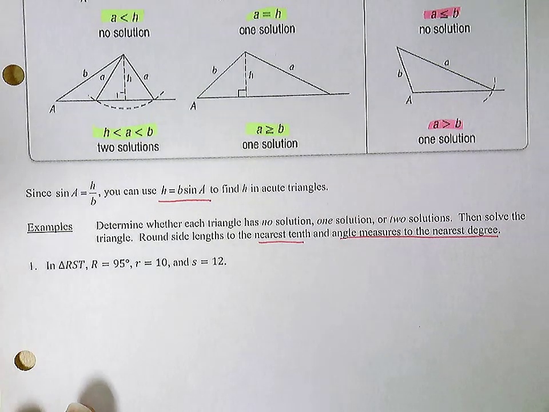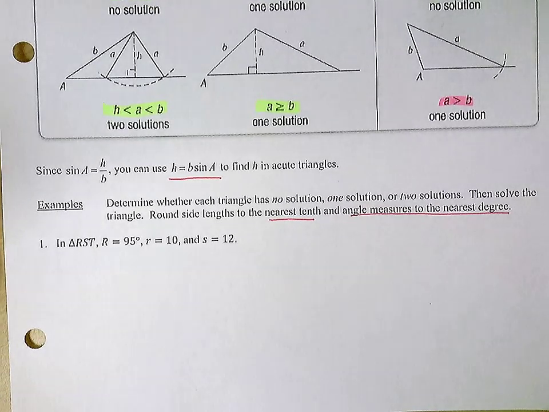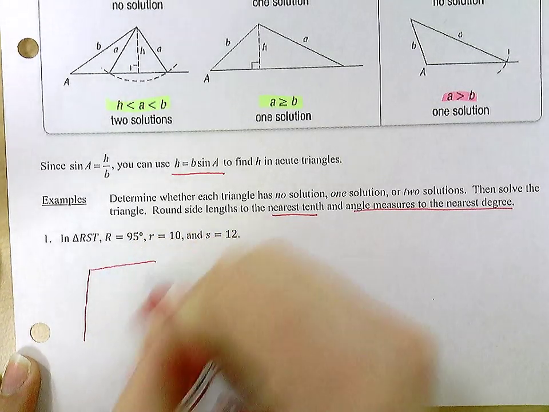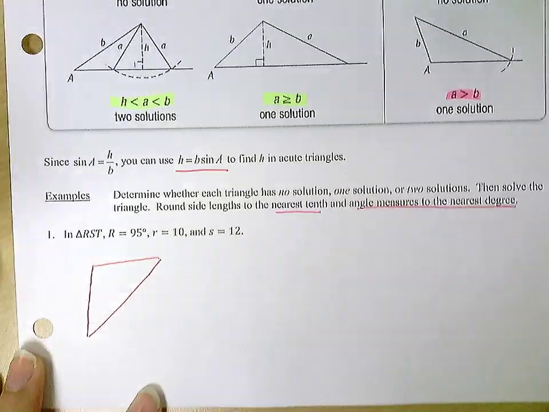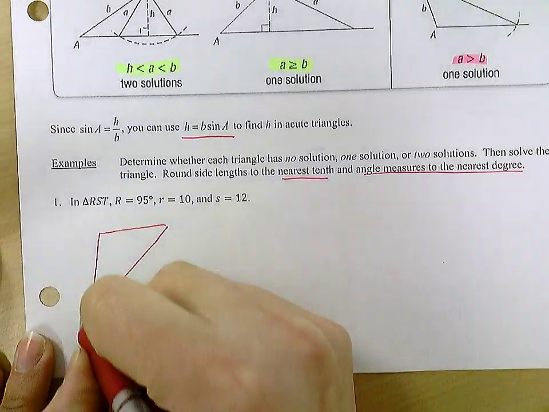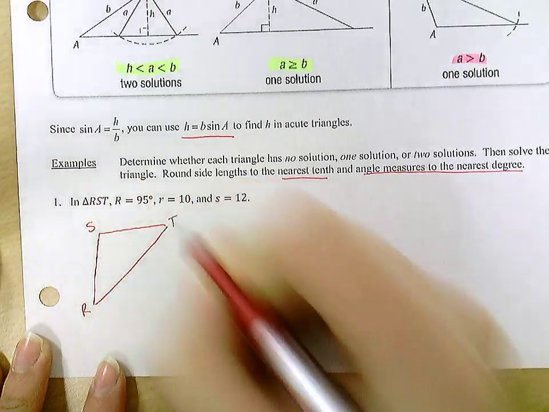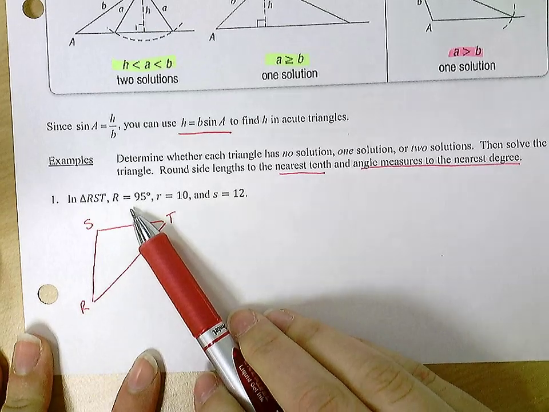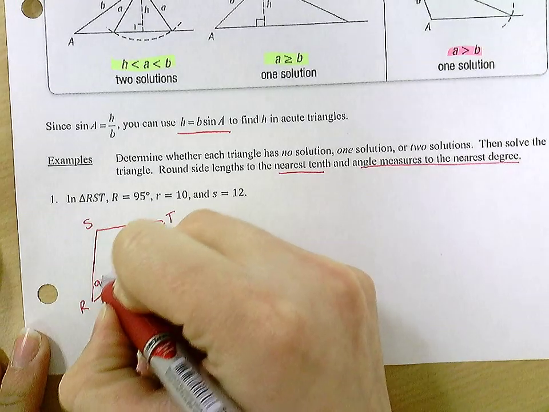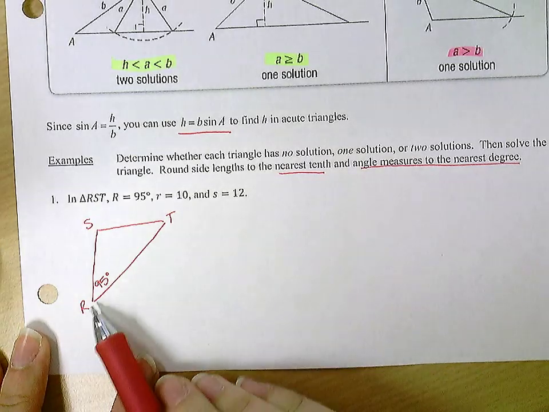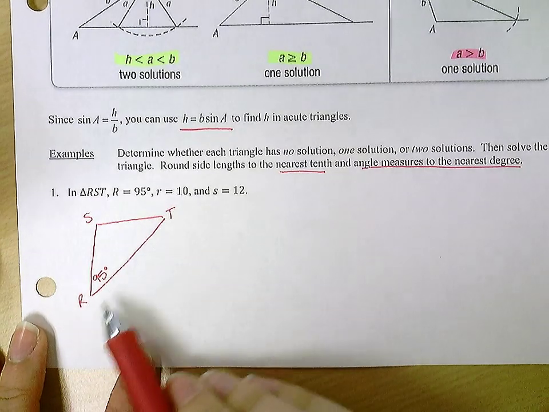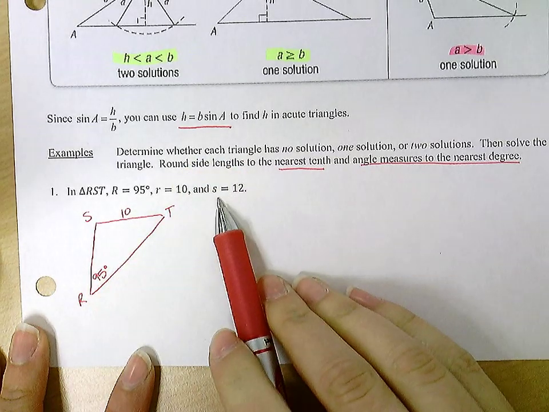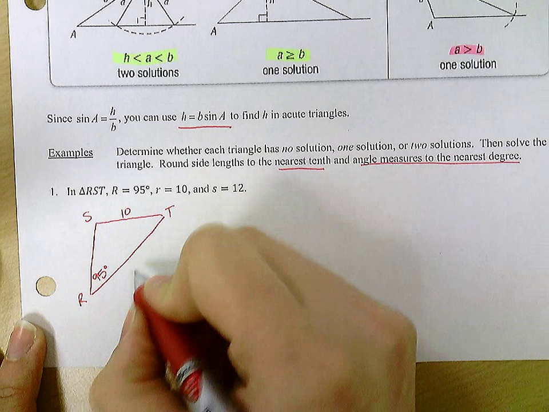So in example 1, we have triangle RST. I'm going to draw this triangle. It doesn't matter how you draw it, just a triangle. Label it R, S, and T. We have angle R here, that's your capital R, that's 95 degrees. Lowercase r is the side opposite angle R, that's 10. And lowercase s is opposite angle S, that's 12.